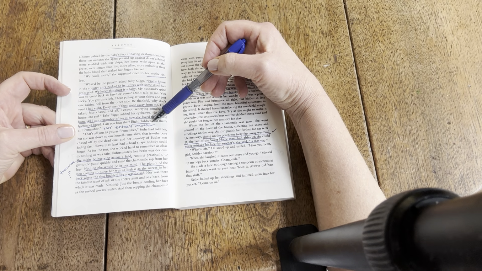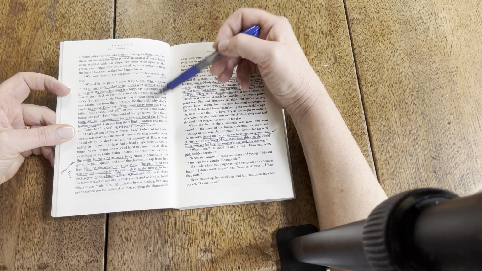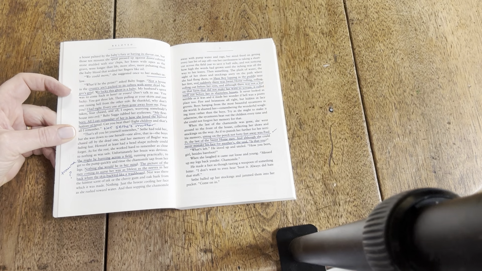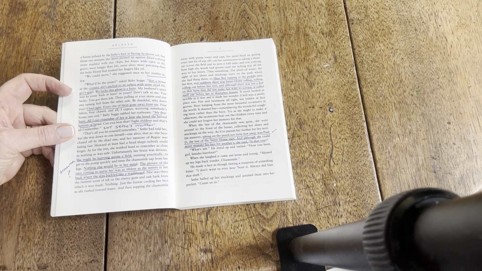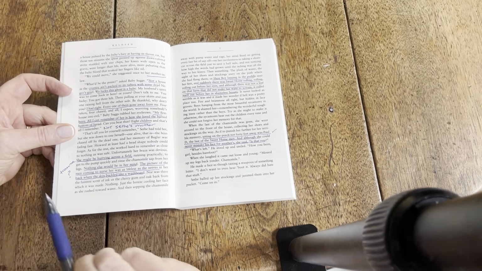So clearly Sethe is not one of those children. This is Sethe's mother-in-law, as I established up here, which makes us wonder, obviously, where is Sethe's husband? She's alone. Sethe is alone with her child, Denver.